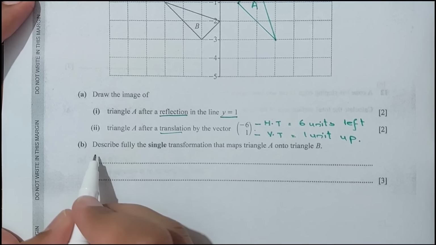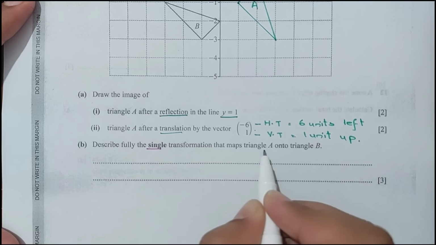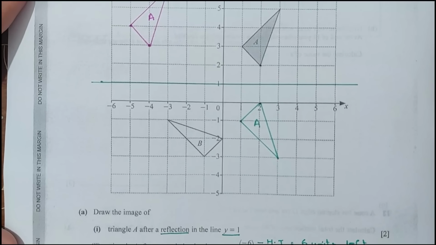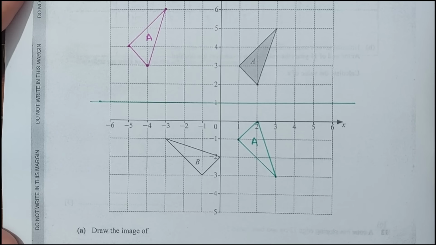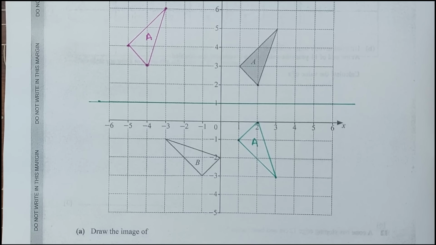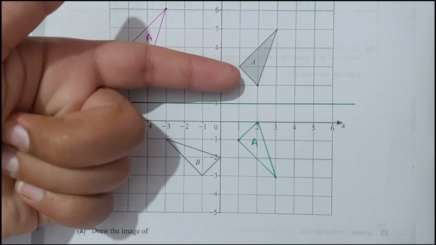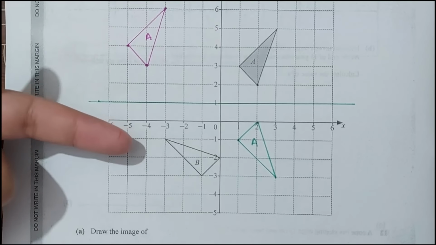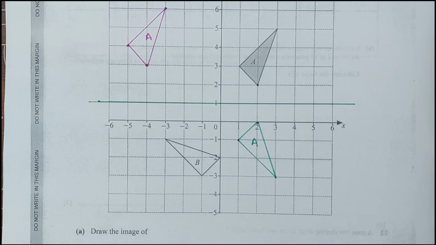Now for part B, describe fully a single transformation that maps A onto B. Okay, you can see A onto B. This is not an enlargement, obviously, not a reflection. It is a rotation, right? Yeah, this is obvious. You can see the triangle is not reflected. A to B, you can see the two shapes. It is not a reflection, not even an enlargement. The shape is not enlarged.